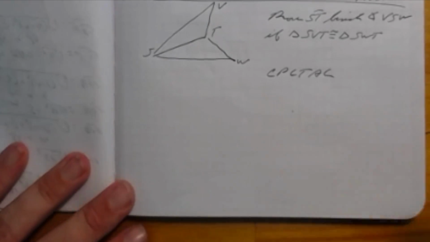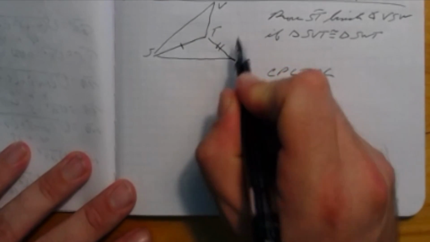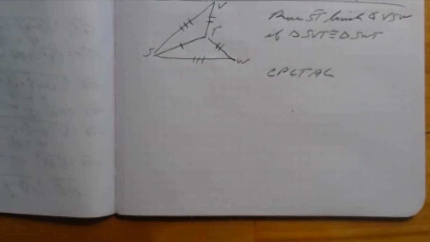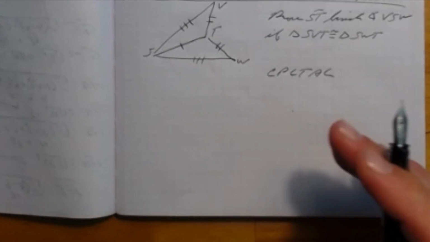They always put different letters into books, but corresponding parts of congruent figures are congruent. Very simply, this side is the same as itself, this side is the same as this side, this side is the same as this side.